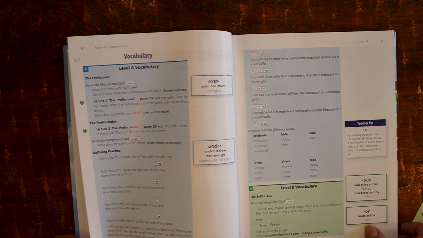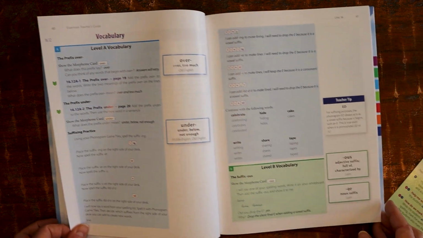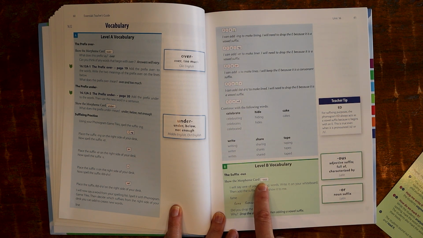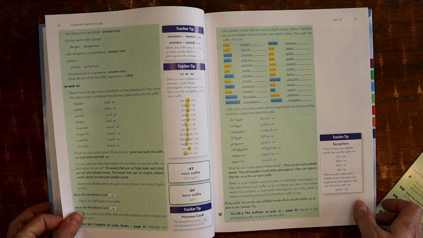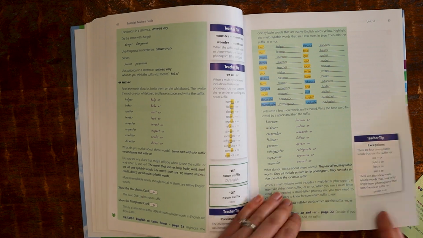And then it gets into vocabulary. And again, it's color-coded for level. So this time I will do level B. So level B vocabulary is the suffix of OUS, like famous, and how that works. And then it goes through this whole lesson on vocabulary.